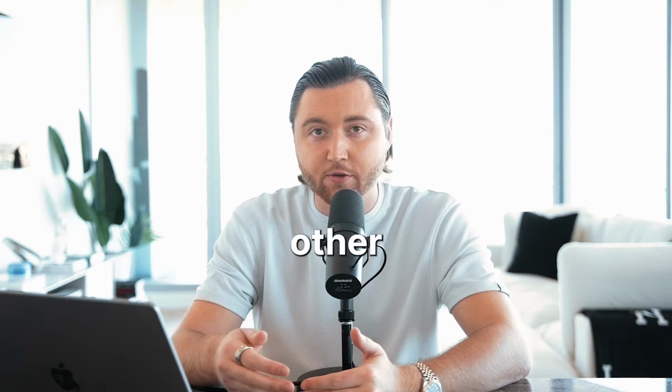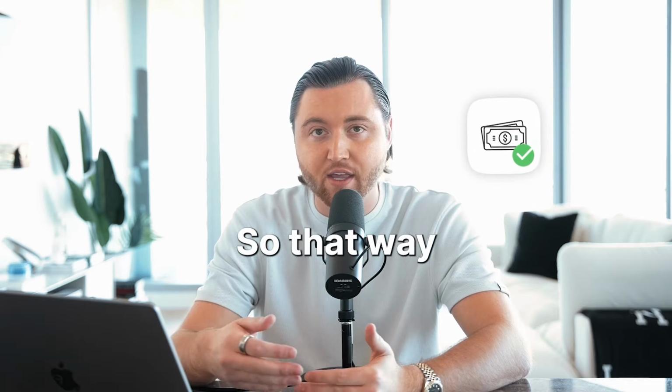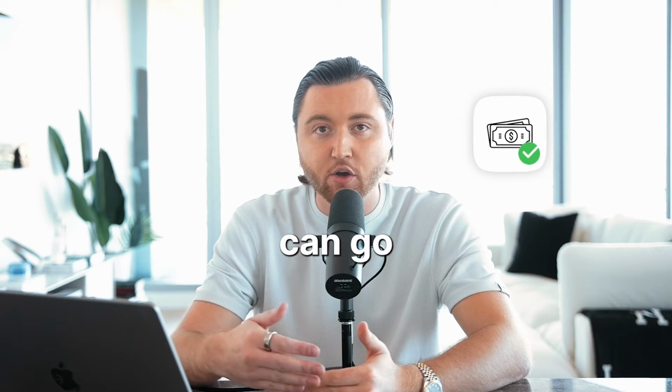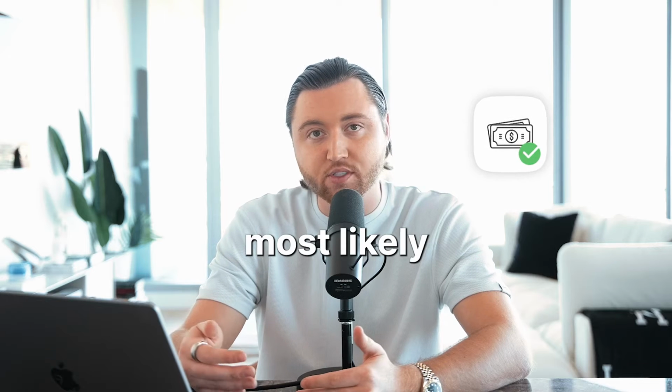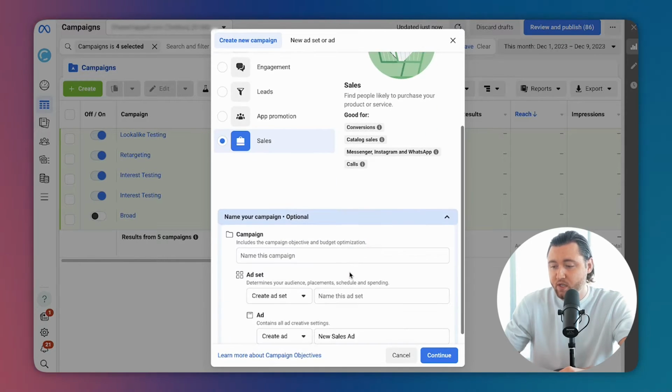It just means that you're going to get add to carts. It doesn't do anything other than help you achieve the goal that you asked for. So you might as well ask for purchases so that the campaign and algorithm can show your ads to people who are most likely to purchase. So we'll go ahead and select sales, and we can name our campaign.